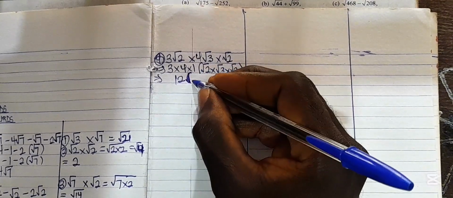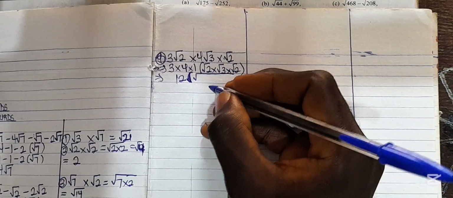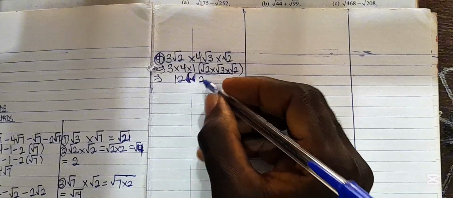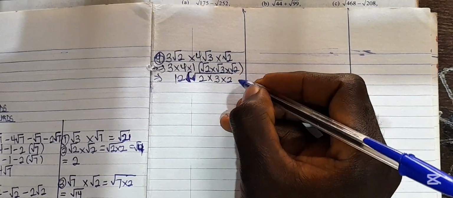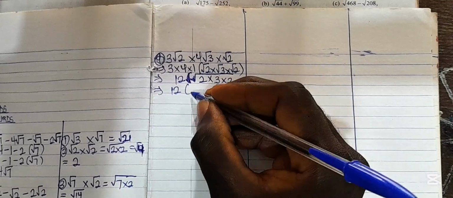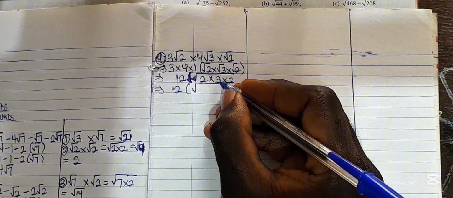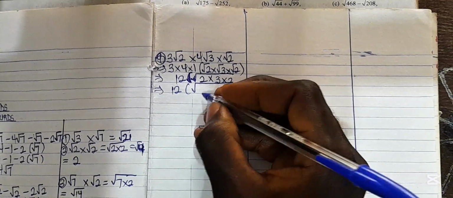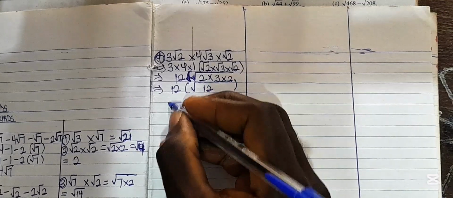So over here you can choose to do it this way, so that it becomes easy for us. Remember I drew my root sign first, so we have 2 times 3 times 2 all inside the root sign. So 12 here, then inside my root sign again I have what? 2 times 3 is what? 6. Then 6 times 2 is 12. So I have 12 here as my answer.